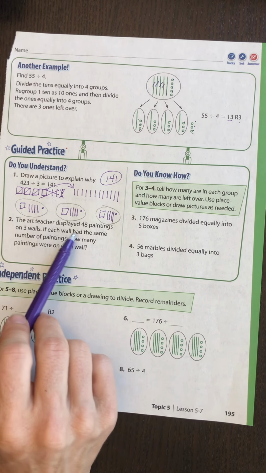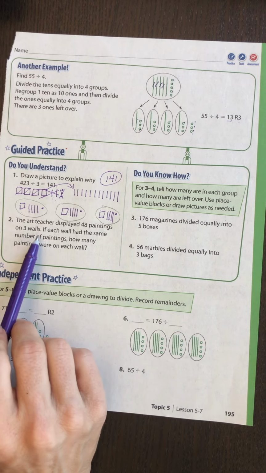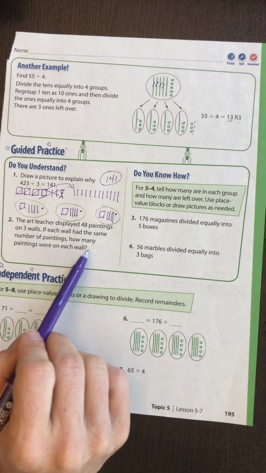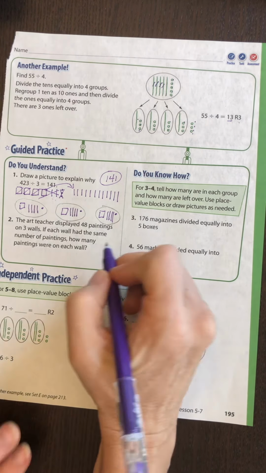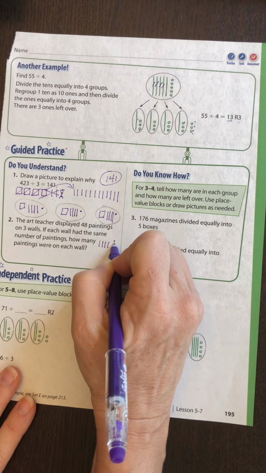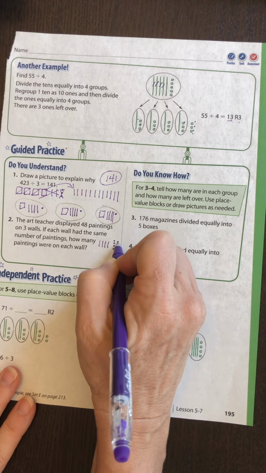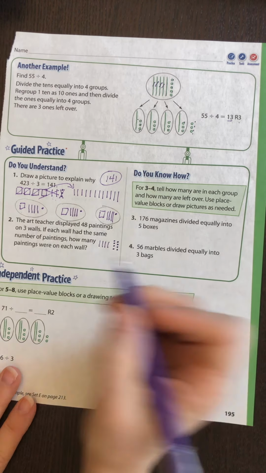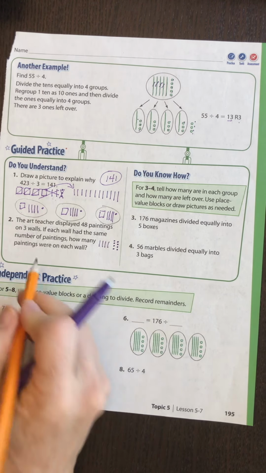Number 2, the art teacher displayed 48 paintings on 3 walls. If each wall had the same number of paintings, how many paintings were on each wall? Again, we're going to start with 4 10s and 8 1s. We're going to put those on 3 walls.